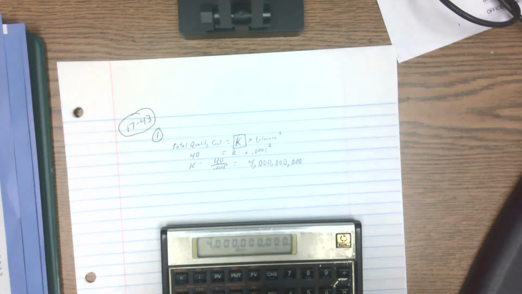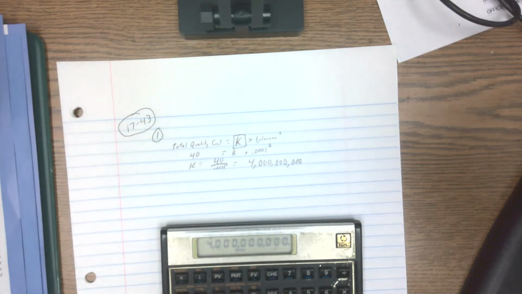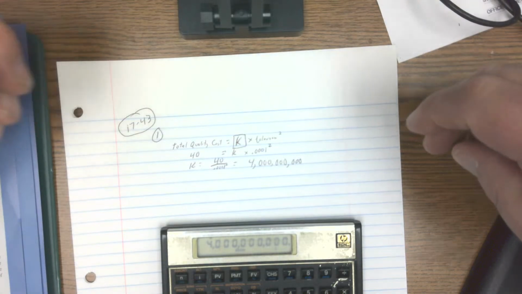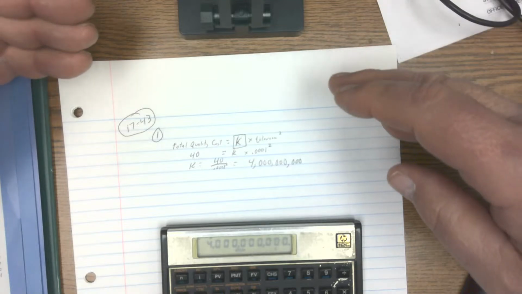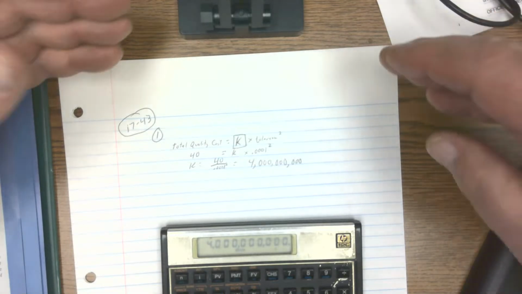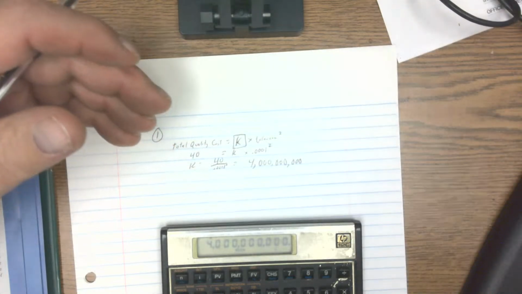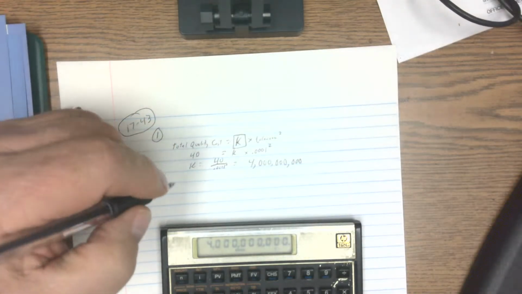Now remember that cost function is the cost for a tolerance off by 0.0001, and so this number is going to be large compared to our loss, but that's the answer for number 1.